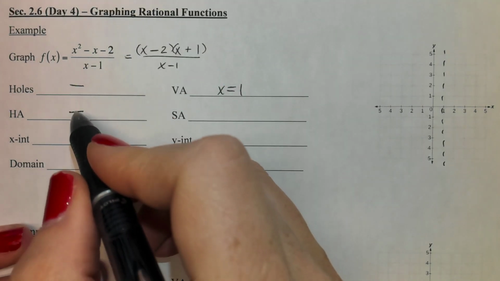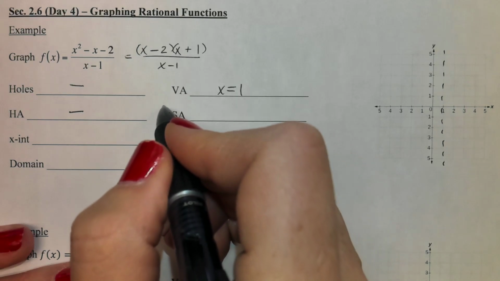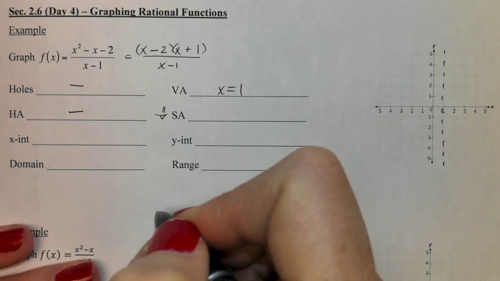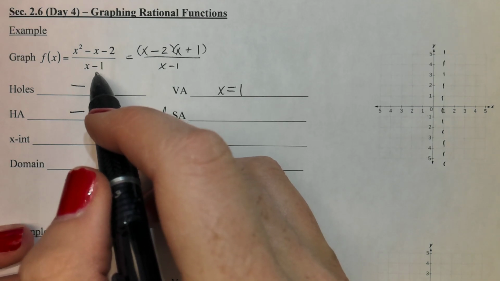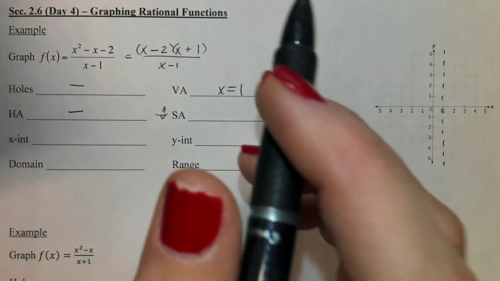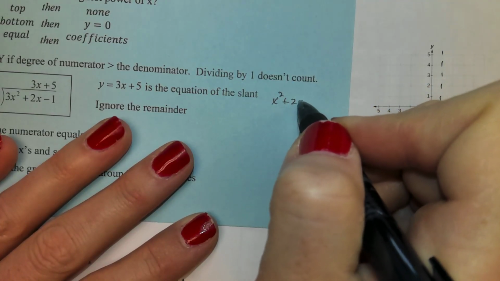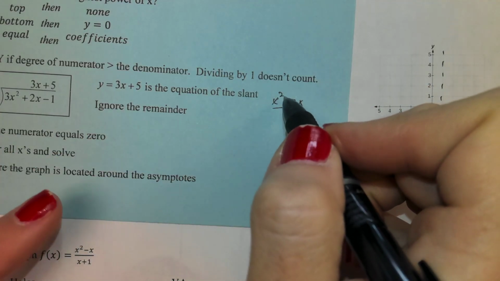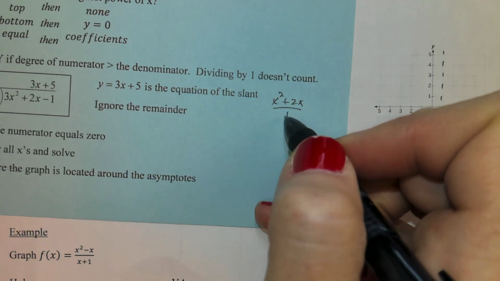If you've decided that your numerator is bigger than the bottom, then you have a slant asymptote. So this is our first slant asymptote. And if you look at your blue card, it only happens when the top is bigger than the bottom. And there's a little caveat there, dividing by 1 doesn't count. So what I mean by that is if we had like x squared plus 2x over 1, we wouldn't say that the top is bigger than the bottom. Like having a 1 down there doesn't count in terms of comparing power.